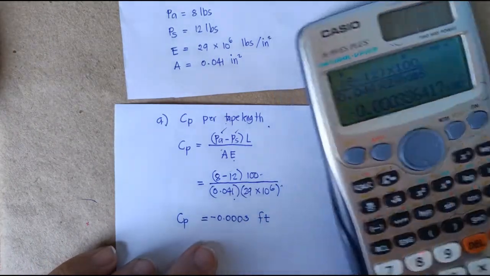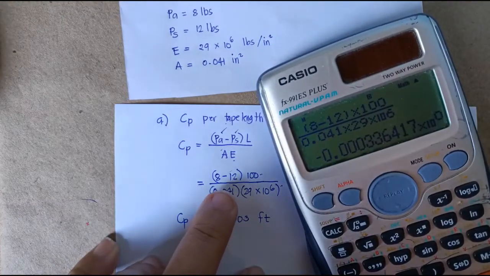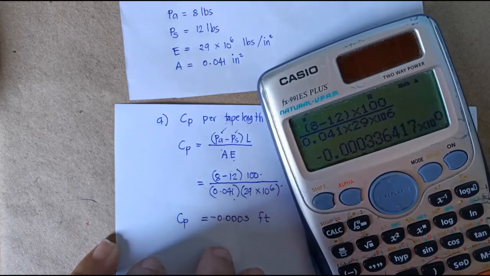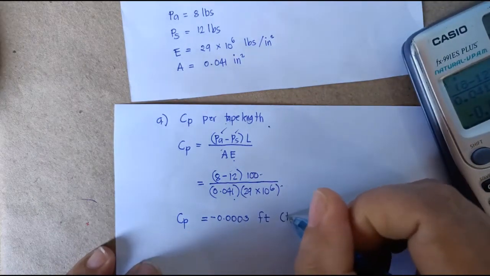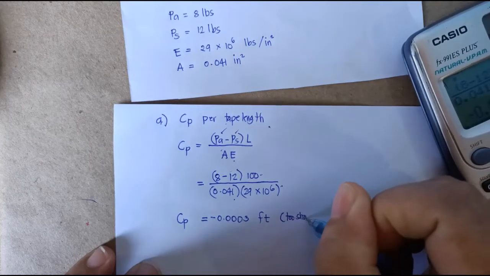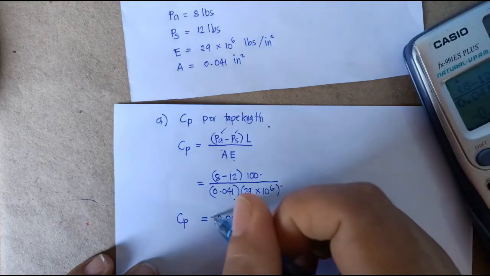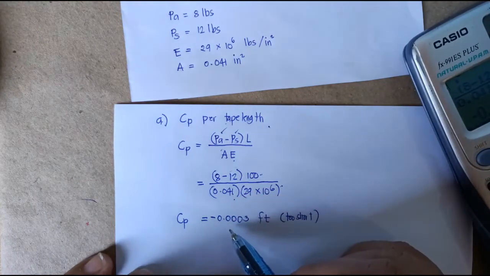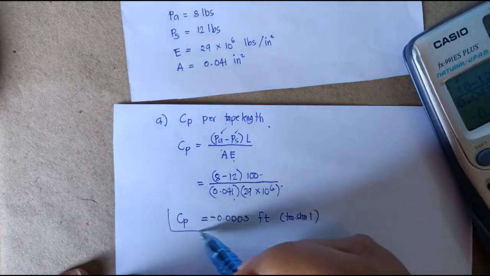Why is it negative? Negative tells us that the tape is too short. Or you can say the tape is too short by 0.003 feet.